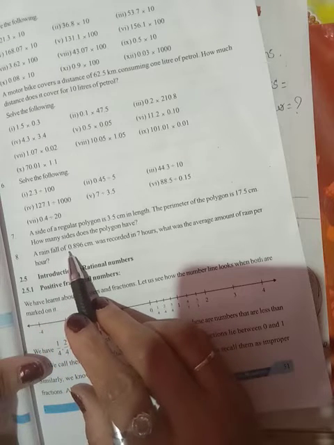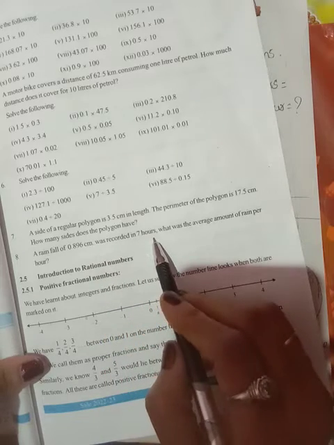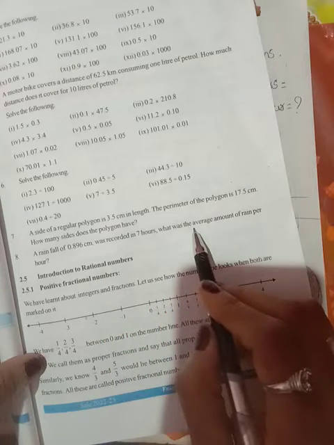Now the last problem. First of all, I will read it from our textbook, the word problem. A rainfall of 0.896 centimeters was recorded in 7 hours. What was the average amount of rain for 1 hour?